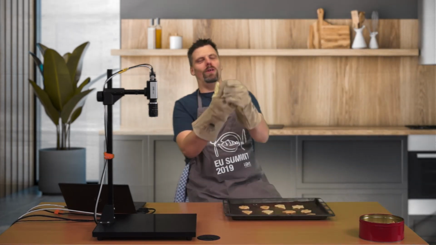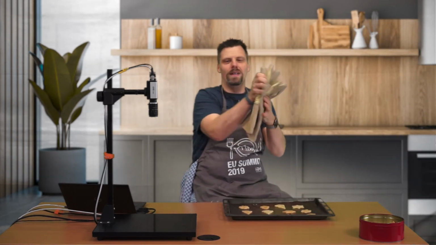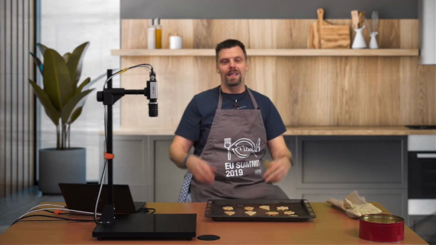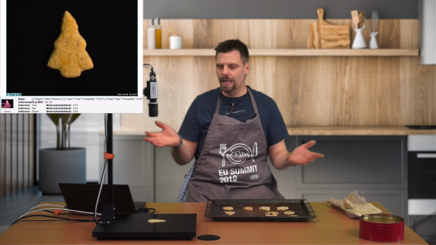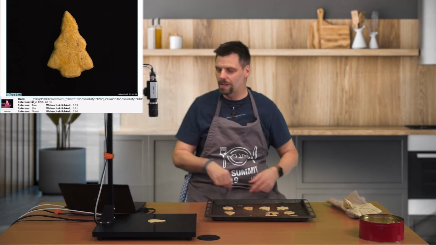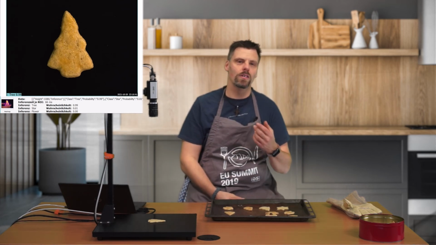But whether they really turned out as they should, we let the AI judge. Now we use a classification network. I trained this neural network with some artificial cookies and some homemade family cookies, and now we will check if the ones we baked here in the AI kitchen are still as good as those made at home. So put it under the IDS NXT, and as you can see, it gets clearly identified as a tree.